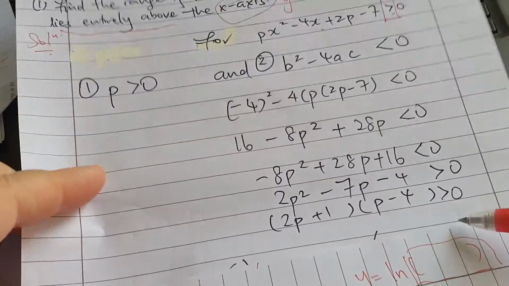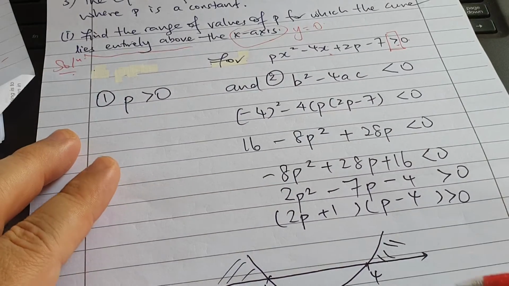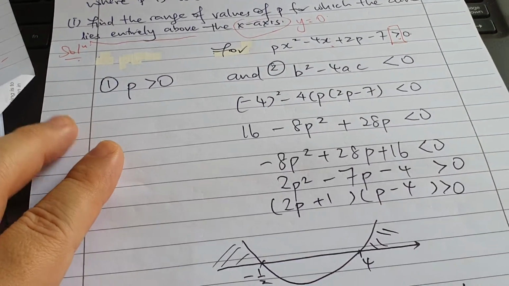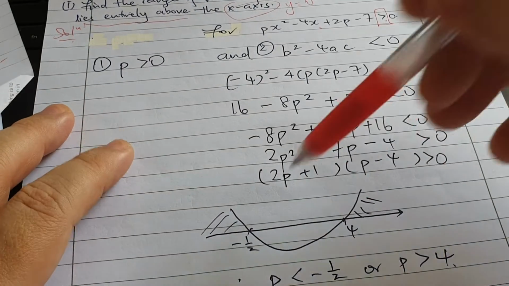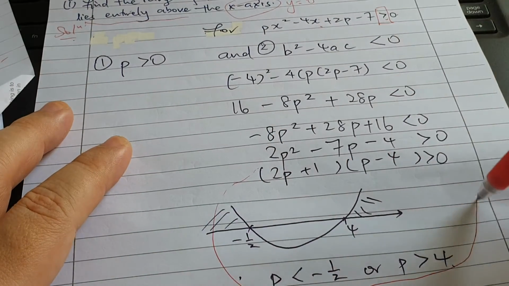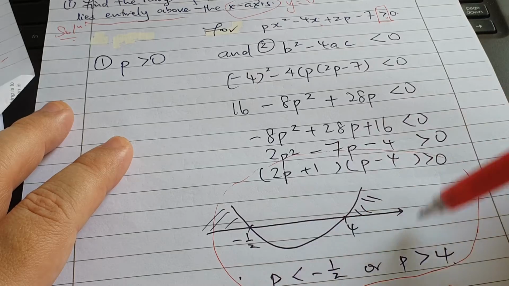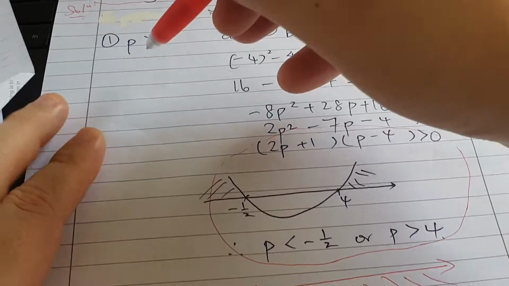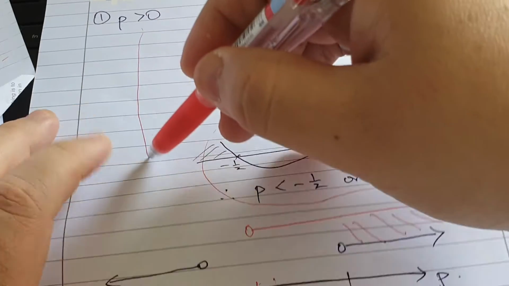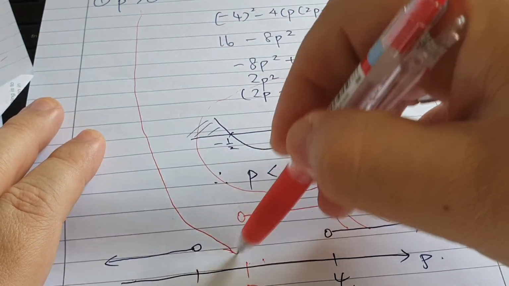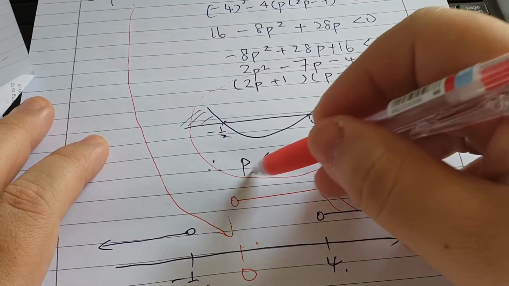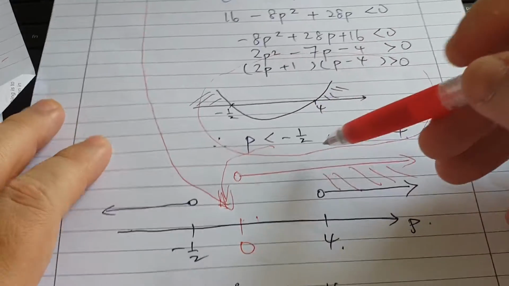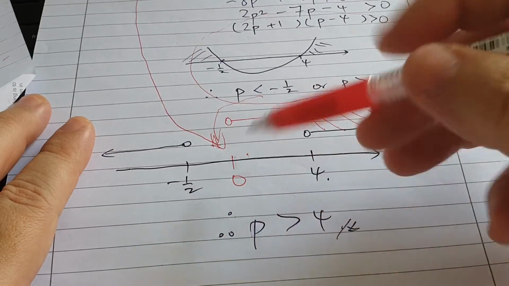Alright, but then you see, this is this. Okay, correct? But then you have to combine this with this. So these two have to be combined together, and that's where you get this final answer. Alright? So don't leave out this part here.